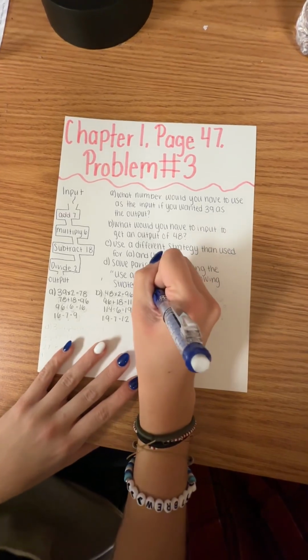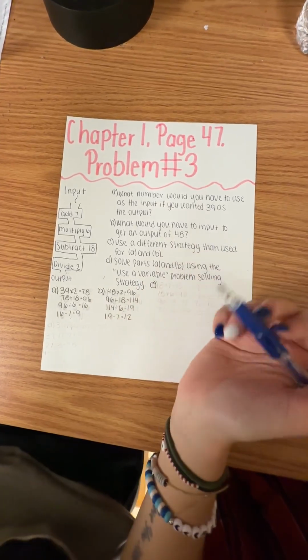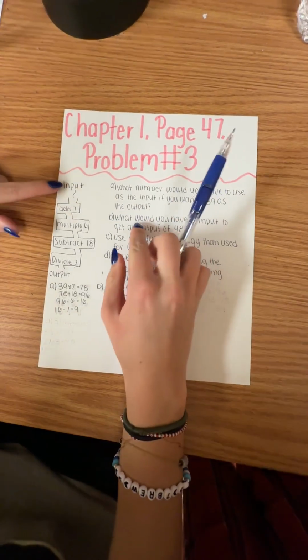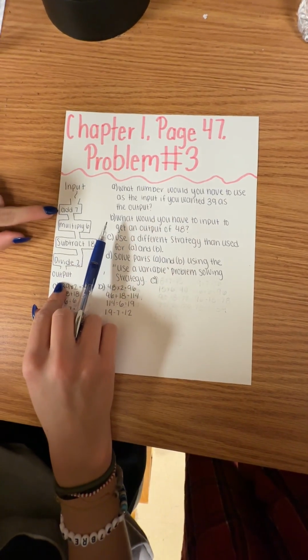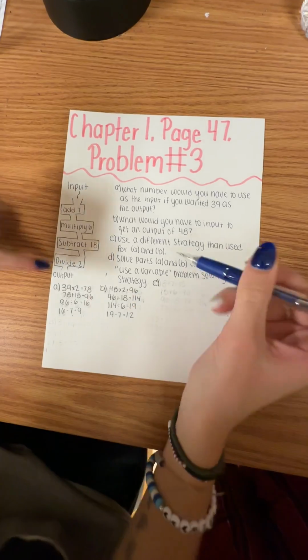So C is asking us to use a different operation. So we're going to do guess and check. So instead of working from the bottom to the top, we're going to work top to bottom and then just put them in as they are. So we're going to add, we're going to multiply, subtract, and divide.